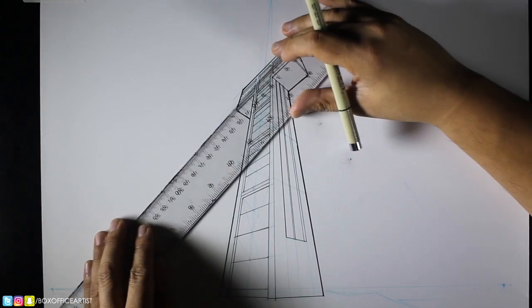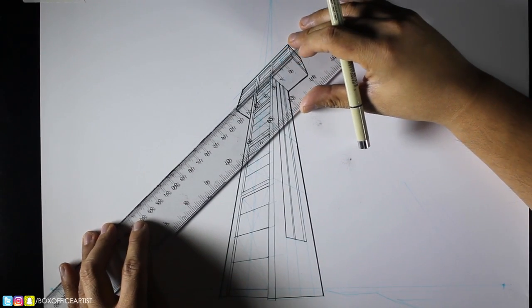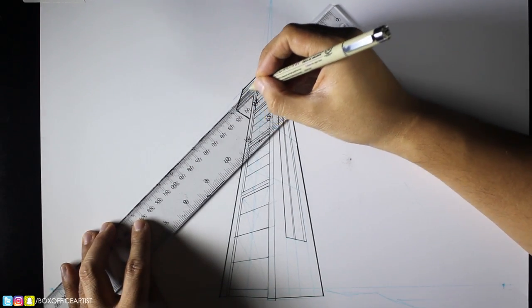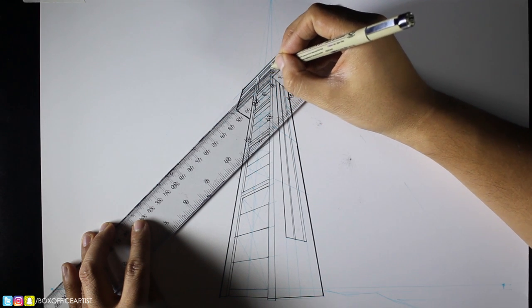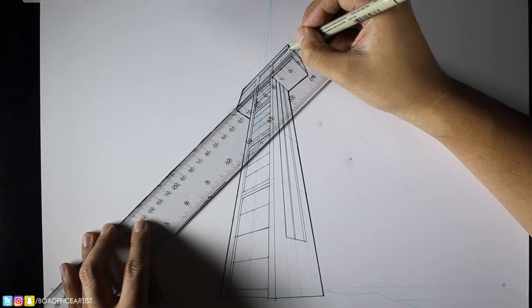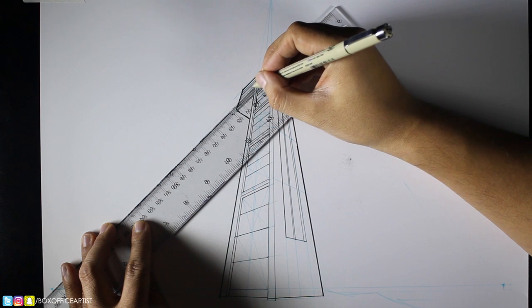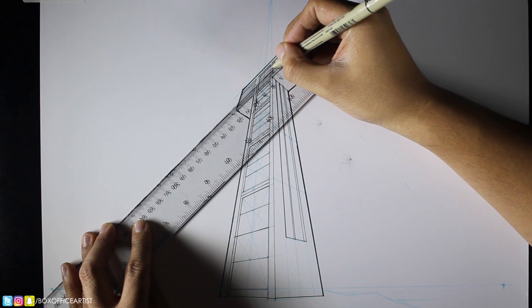I'm going to go in here a little bit more and add in one more set in between these lines, and I'm just going to eyeball it. You don't have to do this, guys. This is just me.